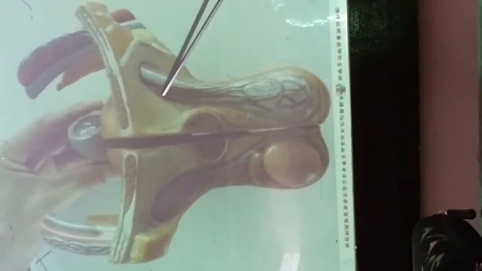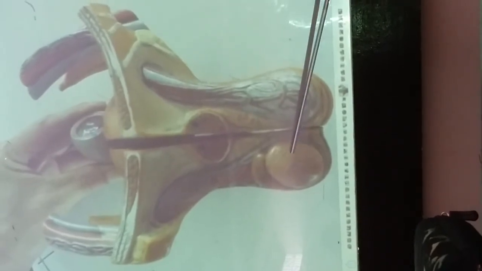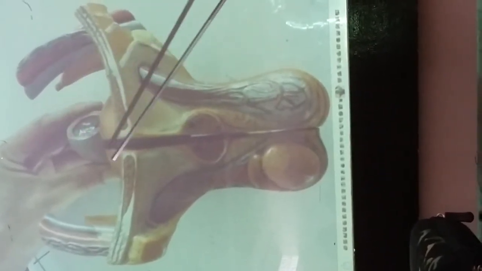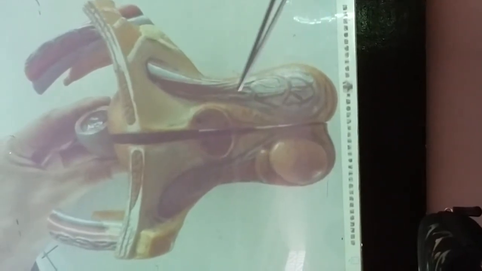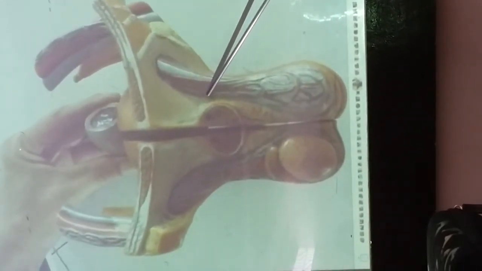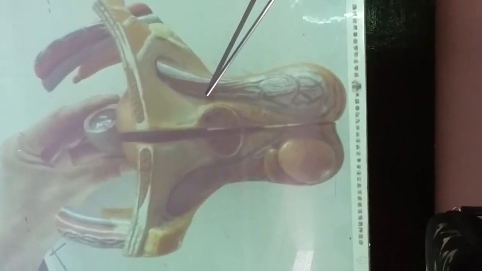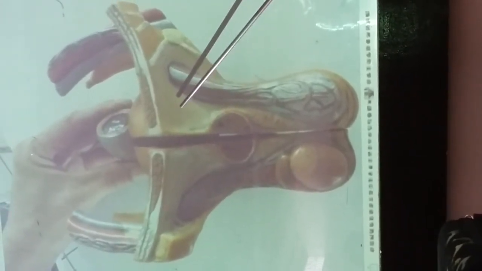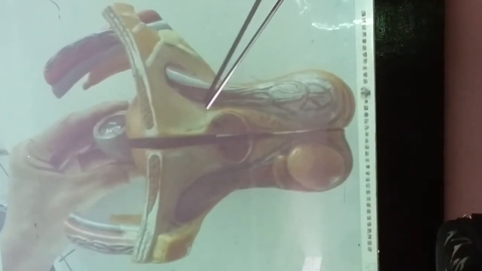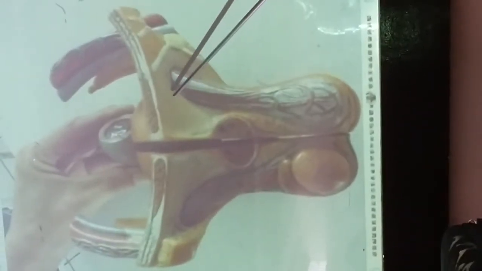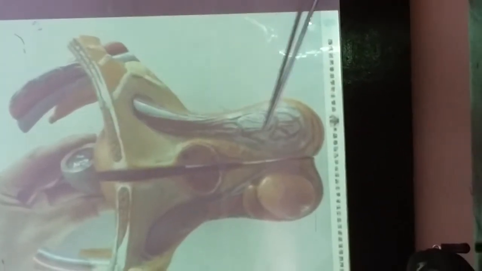Itong brown na to, ito yung pag na-contract siya, tataas ang testes malapit sa abdomen. Okay? So you have here cremaster muscle. And this one is, what is the nerve supply sa lumbar plexus? Supplied by genitofemoral nerve, L1, L2, right? Cremaster muscle is coming from internal oblique. Itong gray na external spermatic fascia galing saan? External oblique. Tapos yung light blue na internal spermatic fascia galing saan? Transversalis fascia. Are you still following?